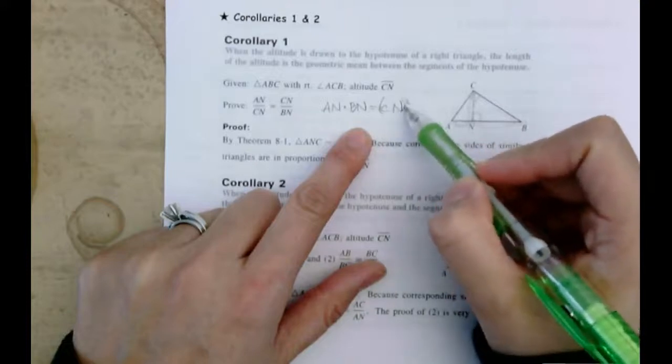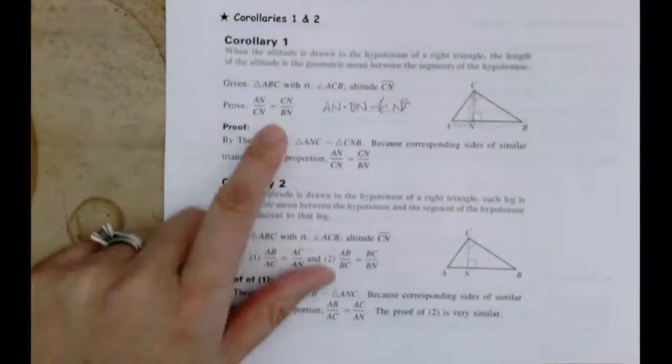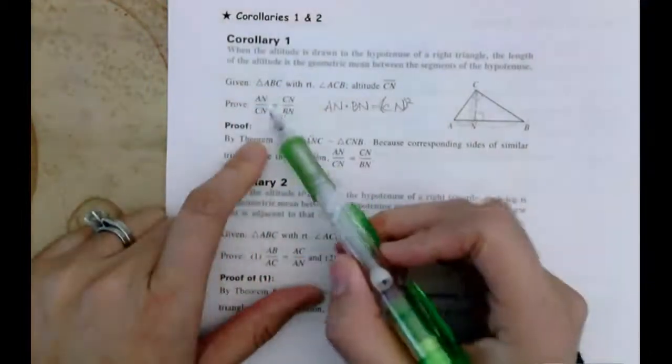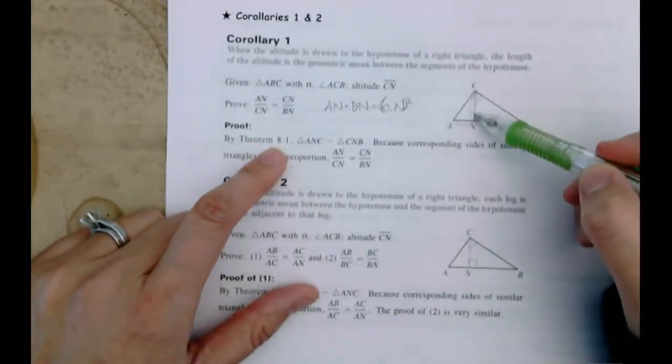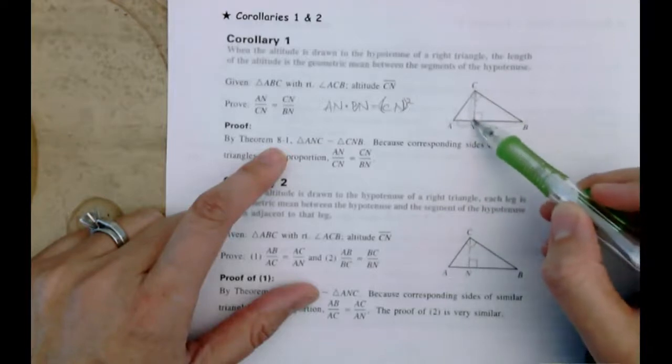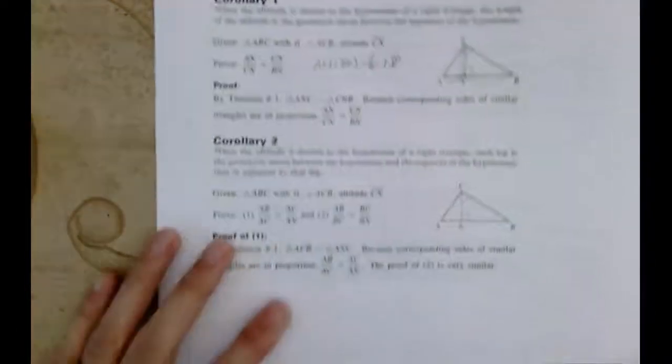These are the things that we did in the last chapter, but it's coming back. So this means CN is the geometric mean of AN and BN, because if you cross multiply, that's what you get. So the altitude is the geometric mean of this and this. So we basically did the proof now.